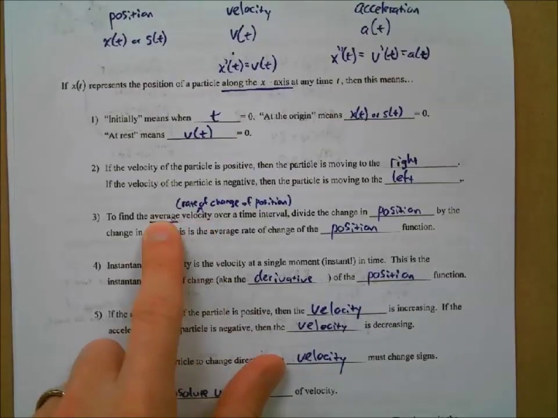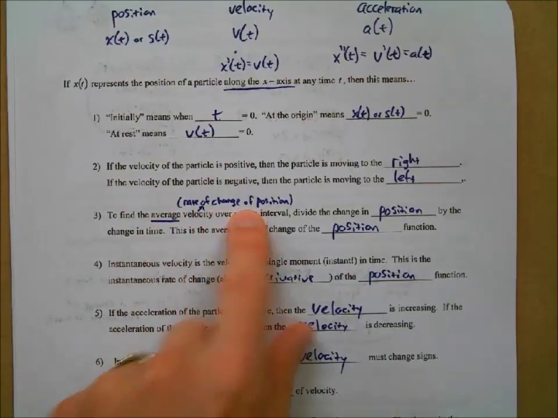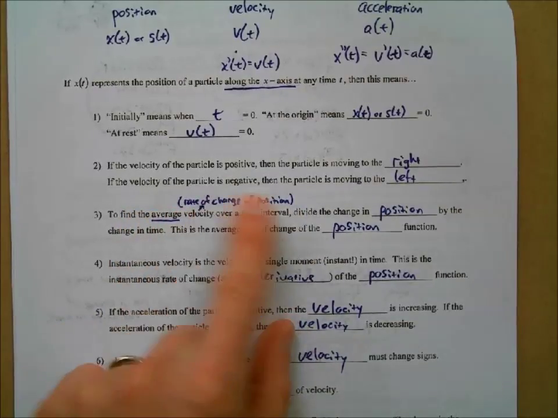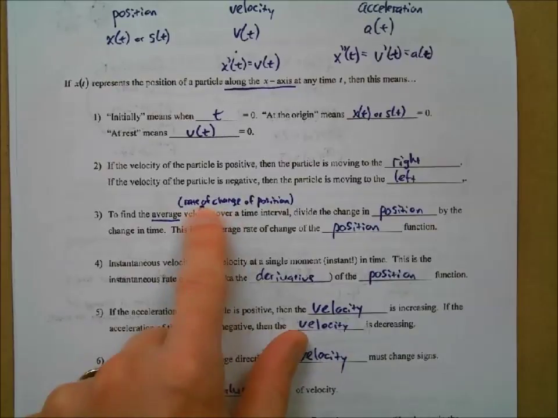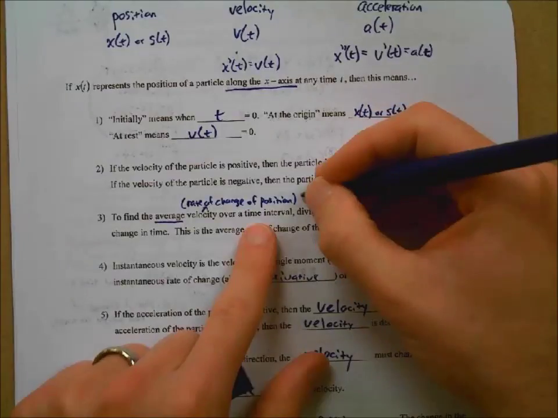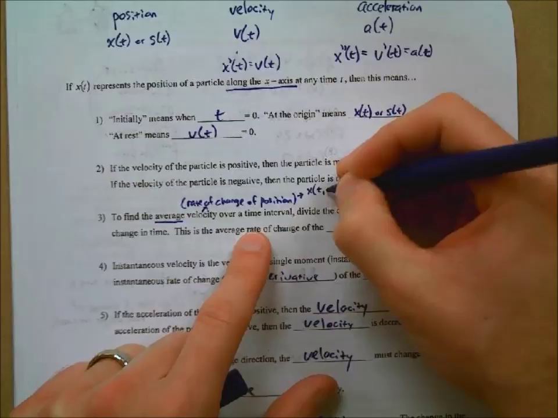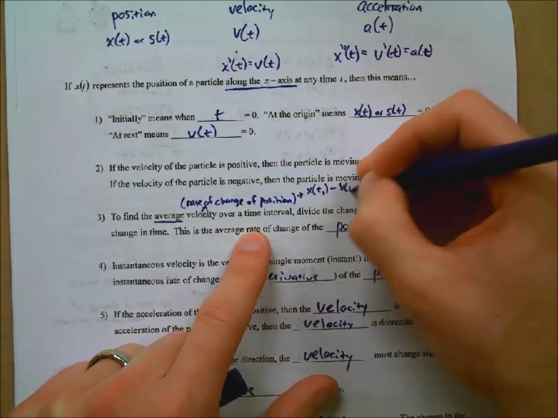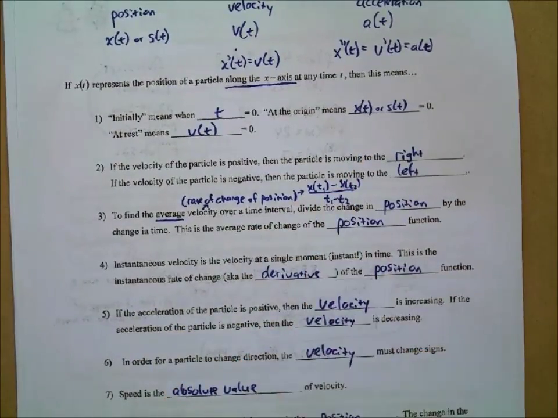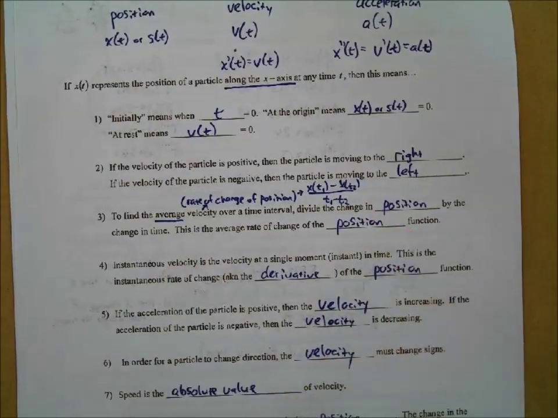Average velocity is the same thing as asking for the average rate of change of position. Since we're looking for the average rate of change of position, it's the slope applied to position. The rate of change is the slope part of the position. So maybe I can even add on to this: x of t1 minus x of t2 over t1 minus t2. It's the position that you're going to subtract to find an average velocity, and it describes that here as well in the sentence.